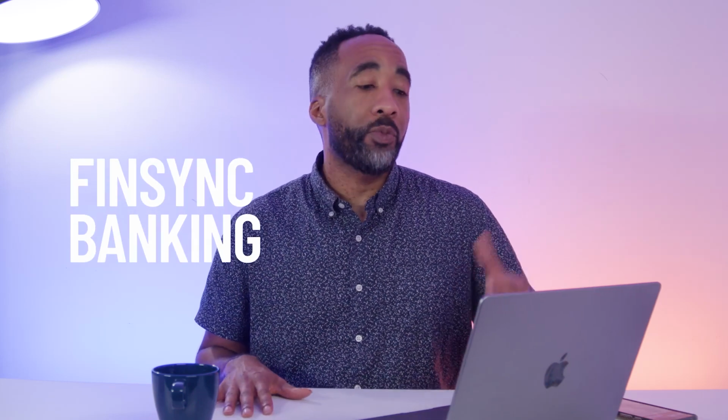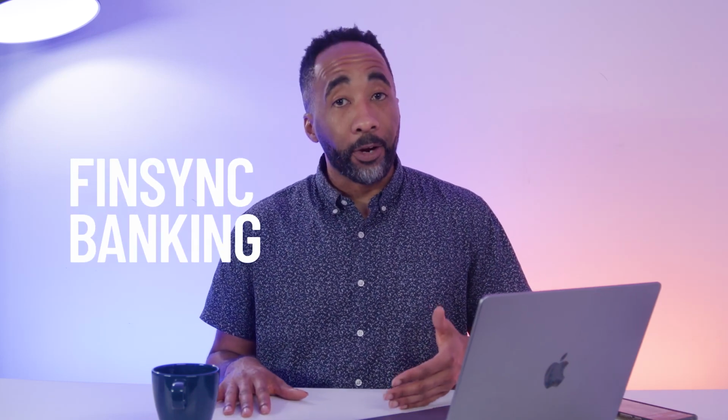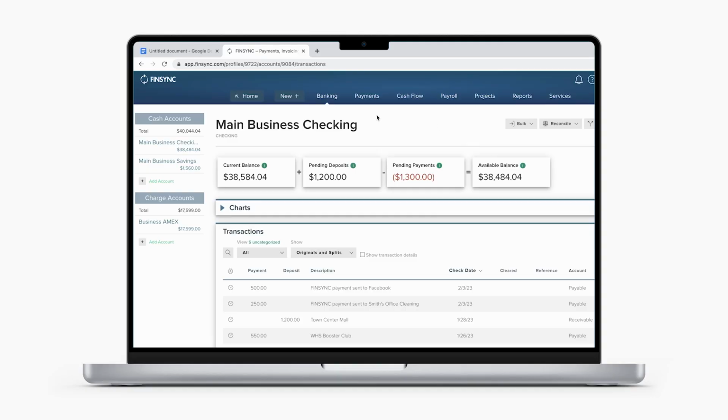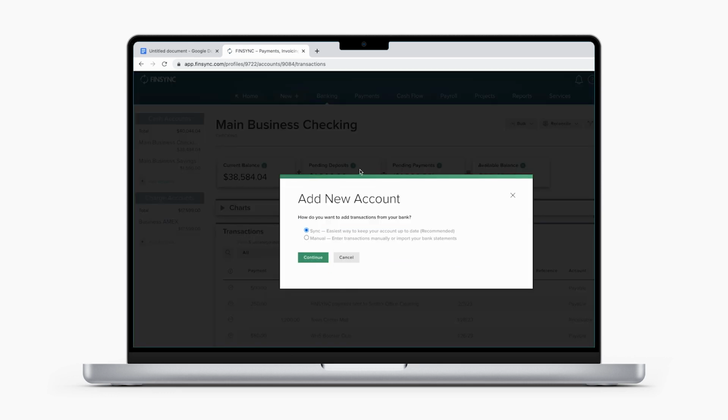Let's dive into the banking tab. Here, your business is able to pull the transactions into your FINSYNC account from either your cash accounts or your credit card charge accounts. If you open up a new account at any time, you can add connectivity to those accounts by using the Add Account feature underneath either the cash accounts or the charge accounts, depending on what's appropriate.